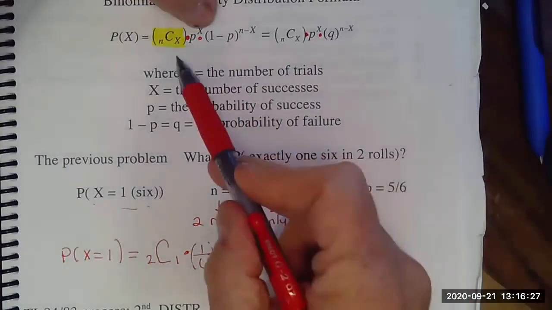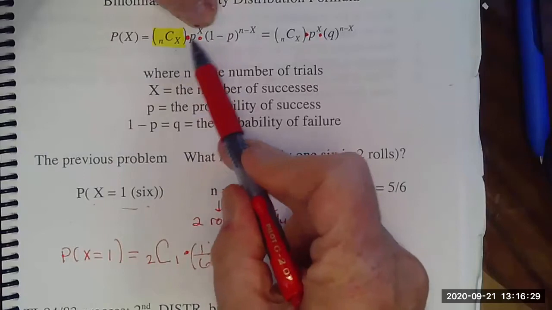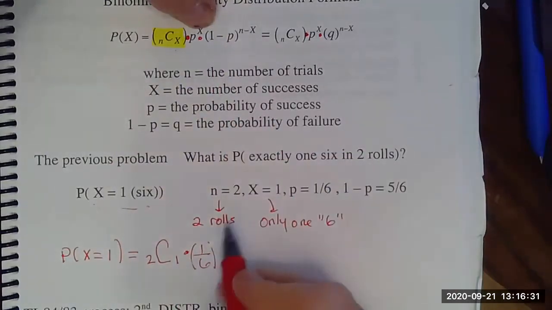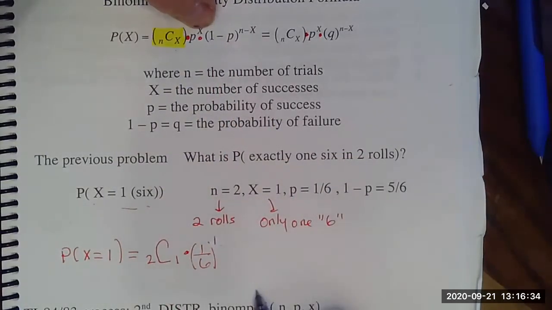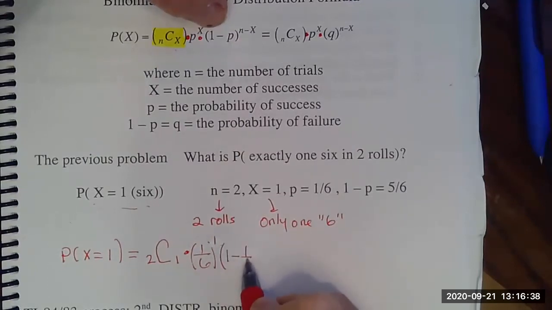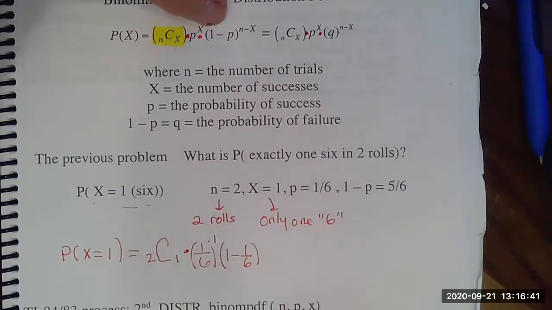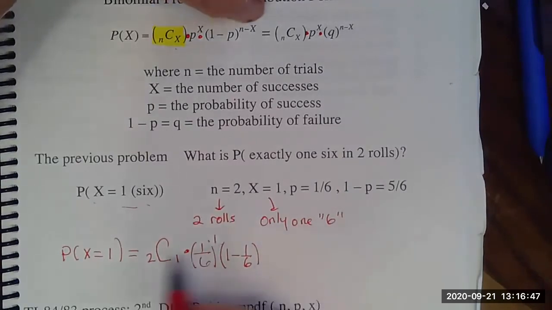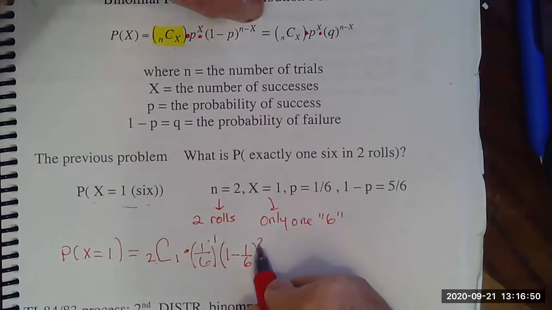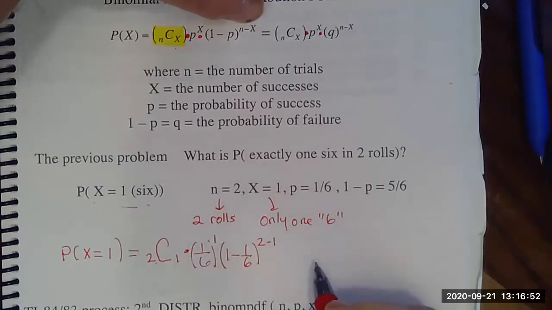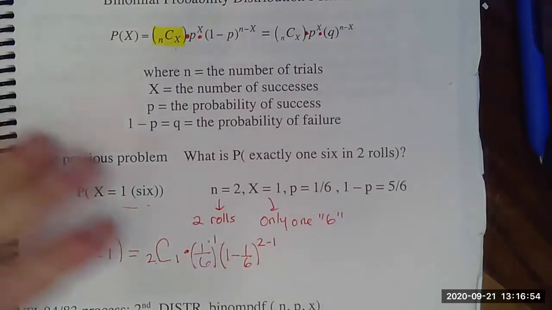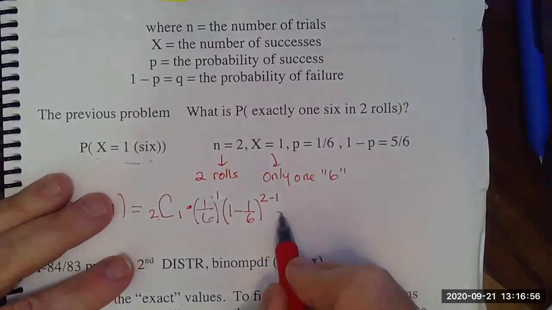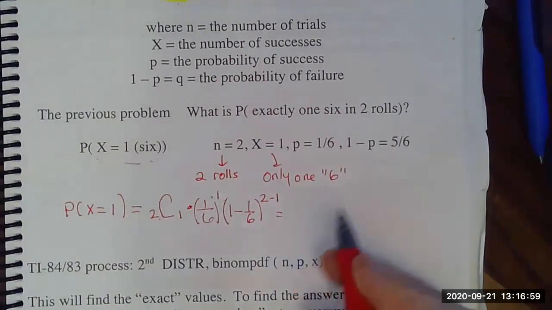See, these x's are the same, so this has to be a 1. And this is the difference: it'll be 1 minus 1 out of 6, which is 5 out of 6. Of course, you'd write that, you could say 5 out of 6. And then you do n minus x, so 2 minus 1. And when you're done, you should have the same answer as I had before, which we're going to check.